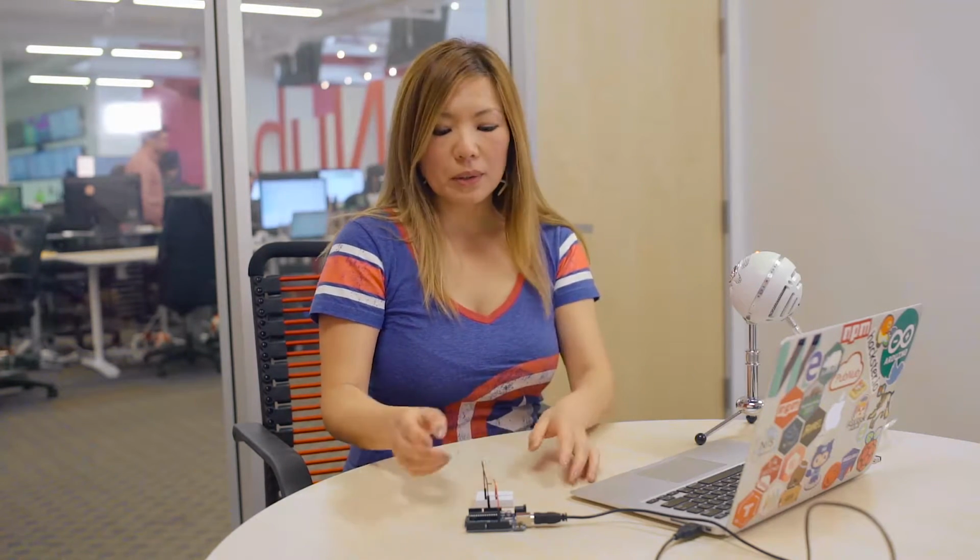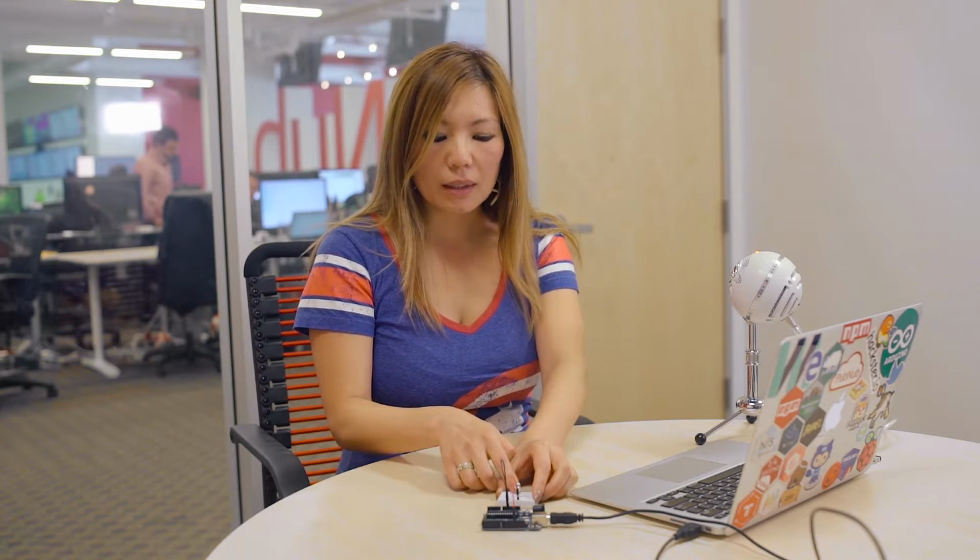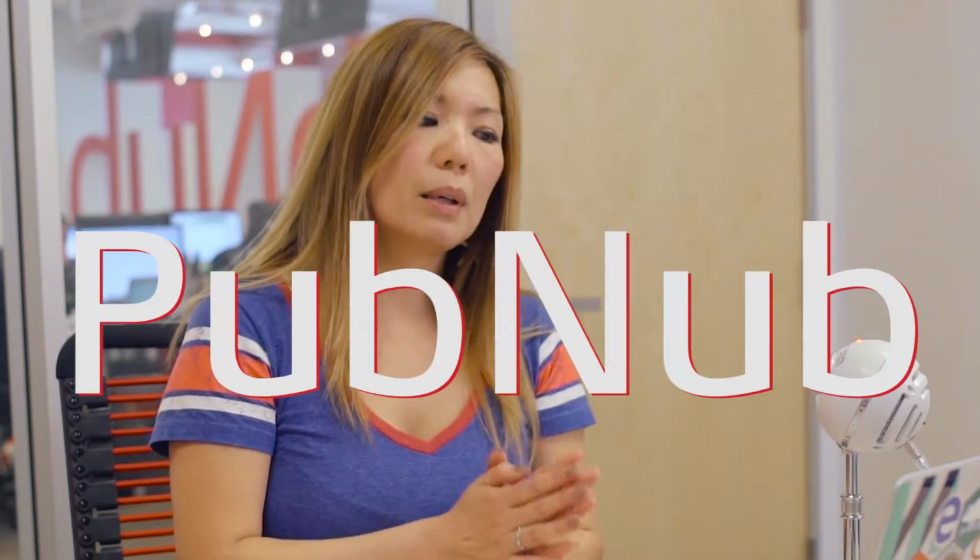Hi again. So today we're going to use the circuit we built last time. So this is an LED and a breadboard, same LED, but making it into a smart device. So basically this is really a 101 of Internet of Things here. To do this, to make this device IoT, we're going to use PubNub here.